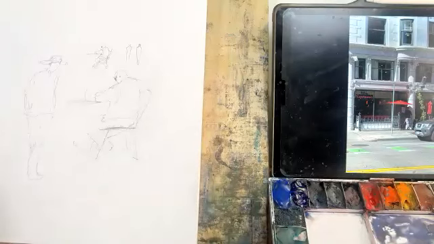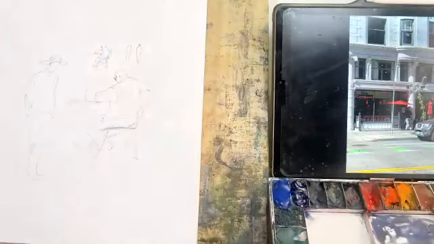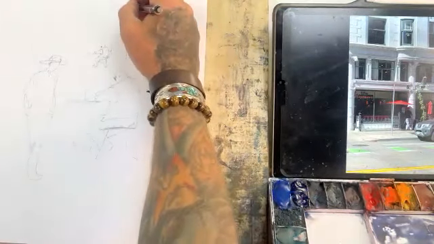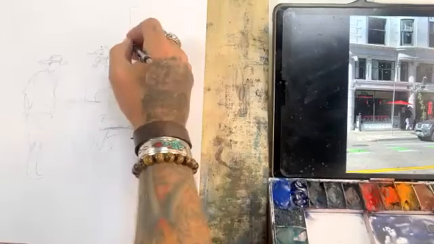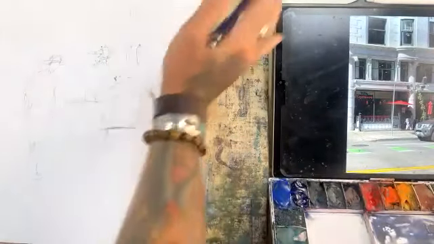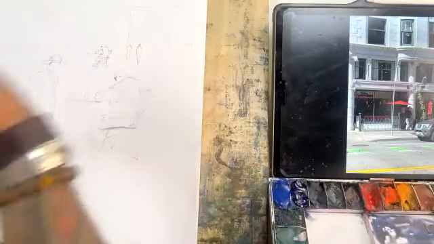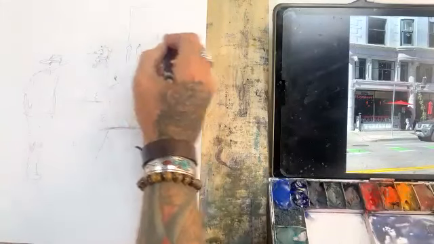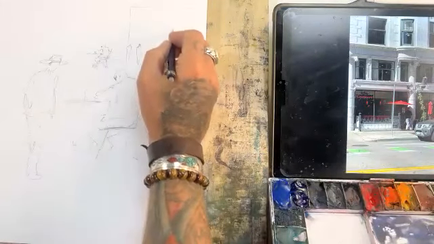Now, the trick about drawing from life, and when I'm drawing for a painting, it's a little different than when I'm out sketching. When I'm drawing for a painting, we'll say this is the painting, and I say, okay, I'm gonna draw this, and I'm looking at the scene, or I've got it in my head, I figured it out, and I'm gonna move through as lightly and quickly as possible, and I'll stay connected to the paper.